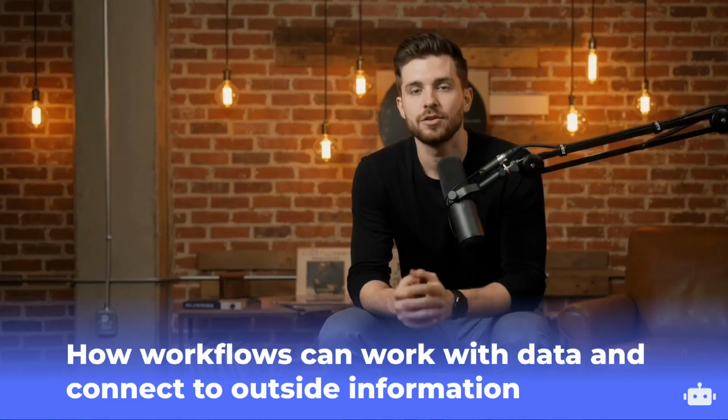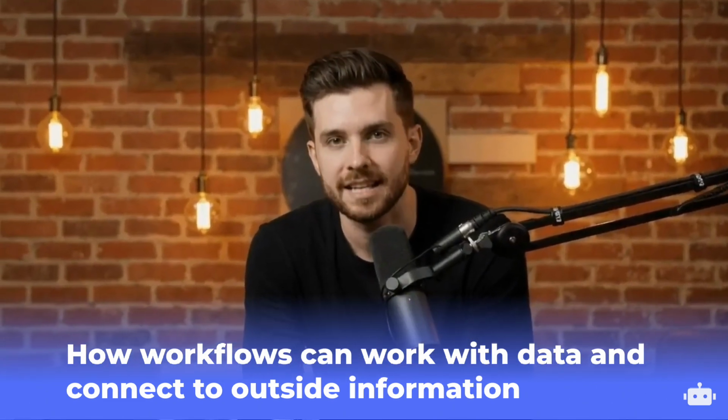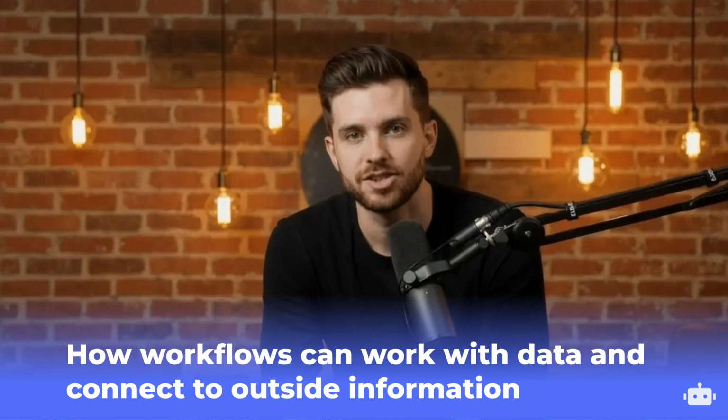Okay, that's all. In the next lesson, we'll build on this logic layer and look at how workflows can work with data more intelligently and connect to outside information when needed.